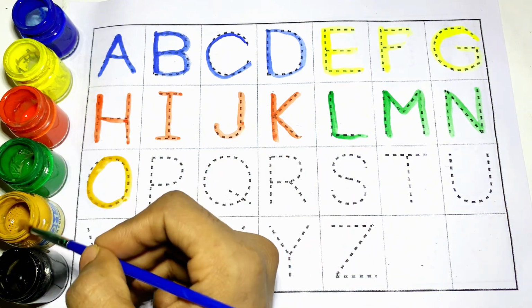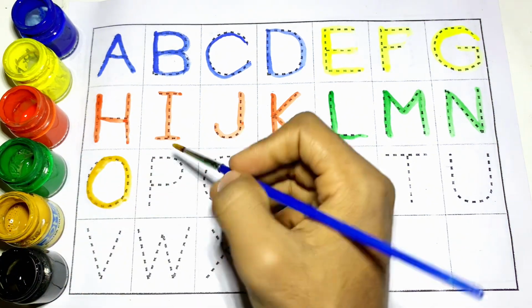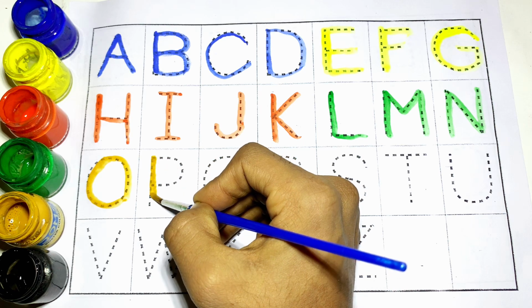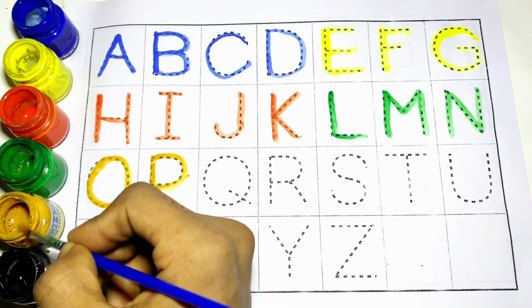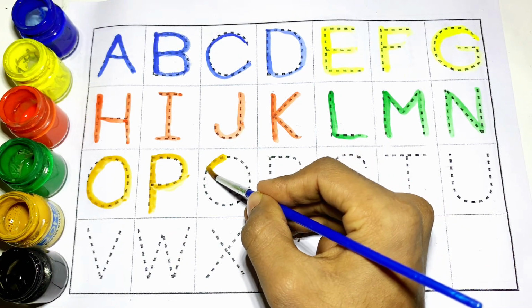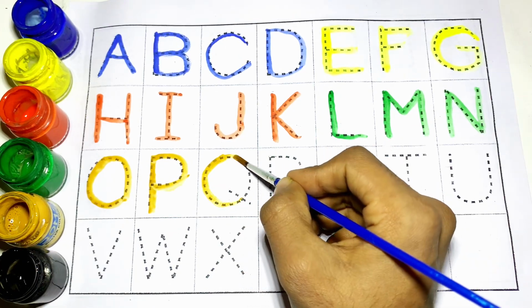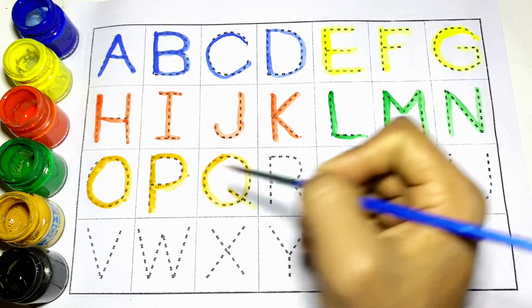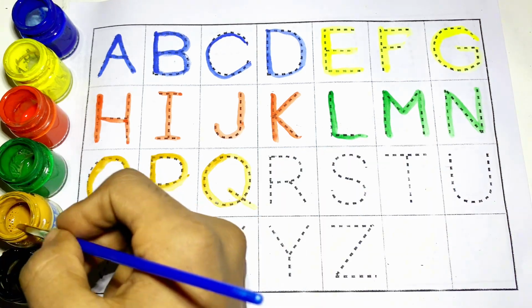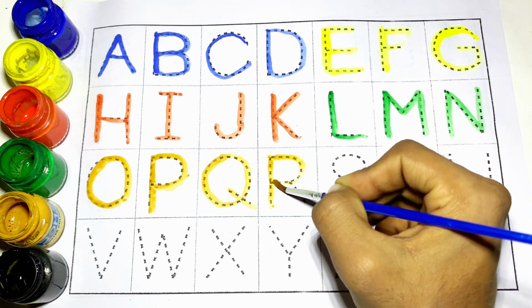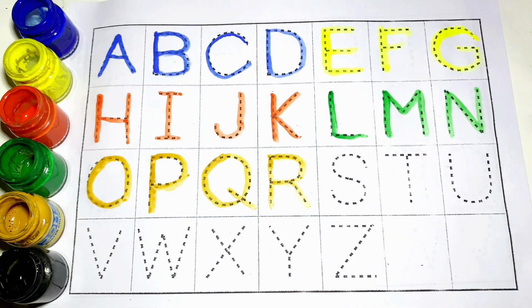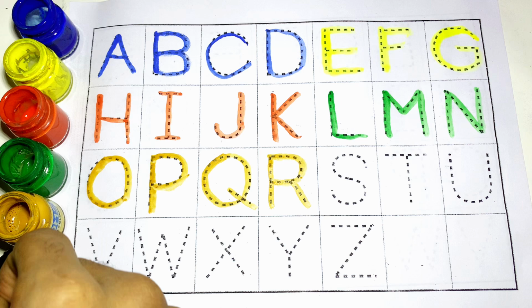Kids, again use yellow ochre color and draw P. P is for parrot. Kids, now draw Q. Q is for queen. Kids, again use yellow ochre color and draw R. R is for rose. Kids, now draw S. S is for sun and use black color.